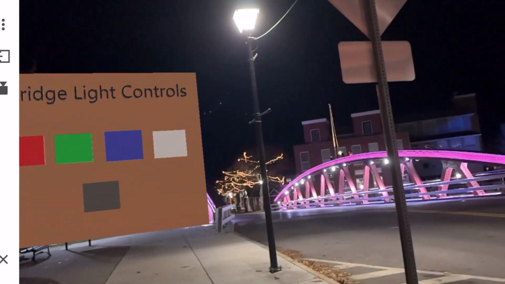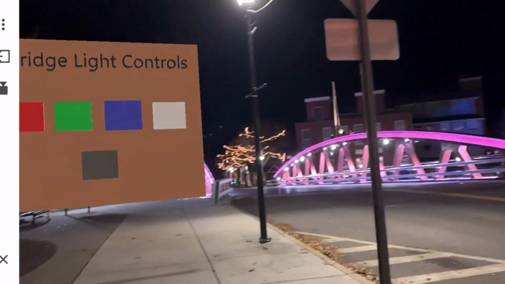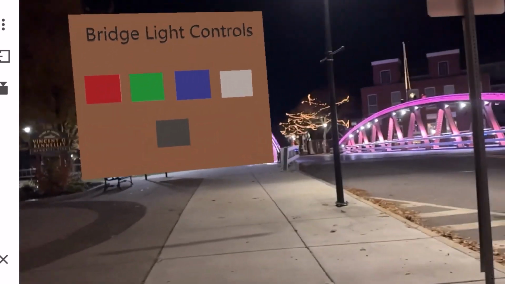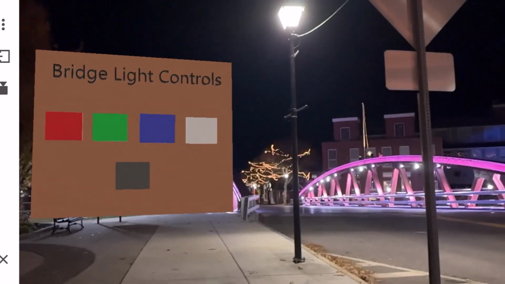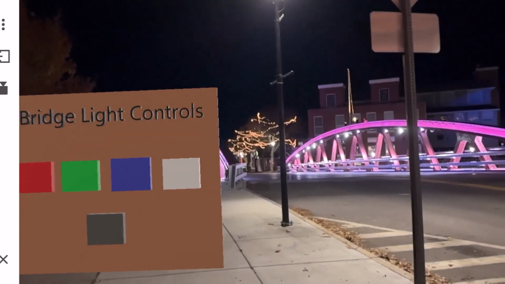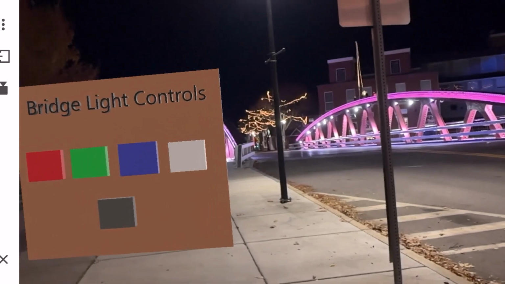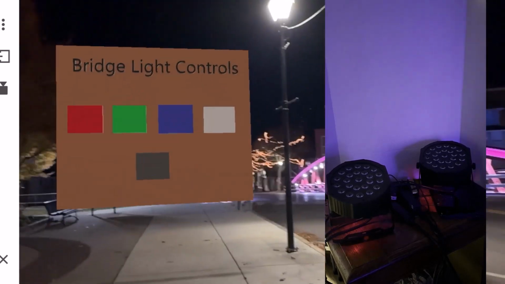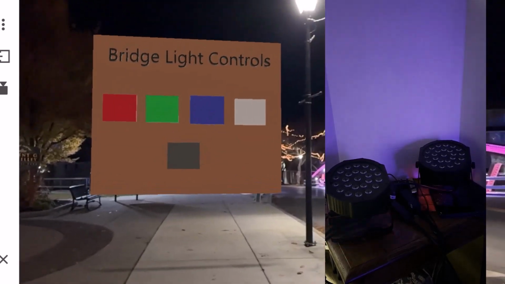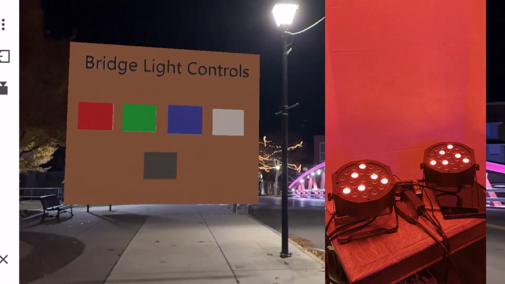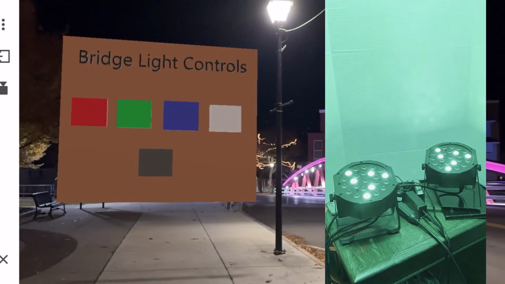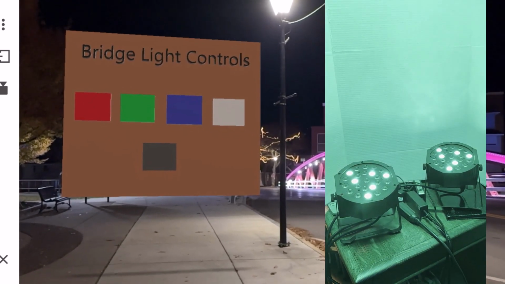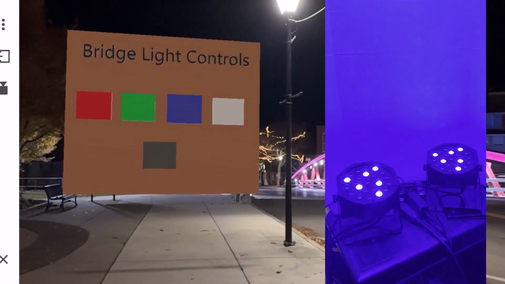So I'll do a side-by-side with the DMX lighting that was at my house at the time. My wife recorded the actual lighting going on and off as I controlled it using the control panel next to the bridge. So imagine that the accent lighting that's actually on the bridge might be controlled using this type of interface.